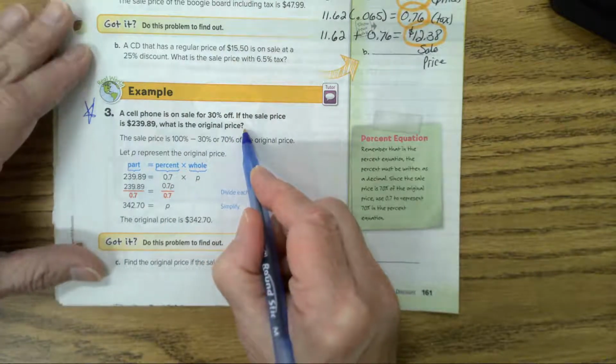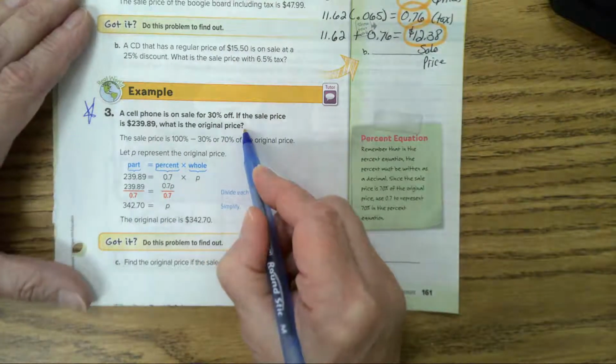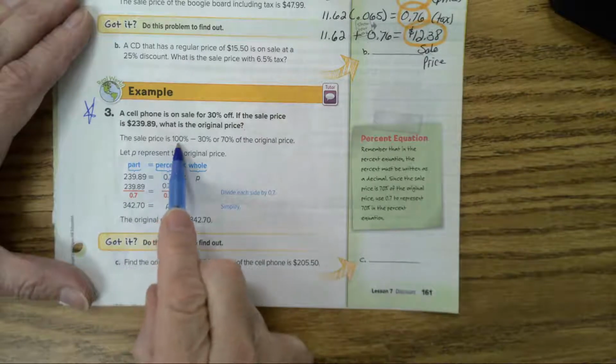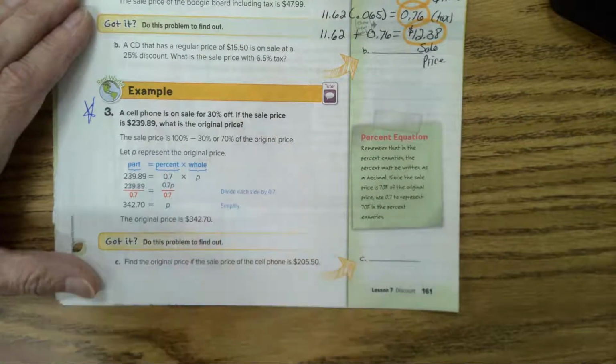Okay, put a star by this. This is hard. It's a little harder than what we were doing, I should say. Here we go. 3, 2, 1. Let's focus. The sale price is 100. We'll wait.